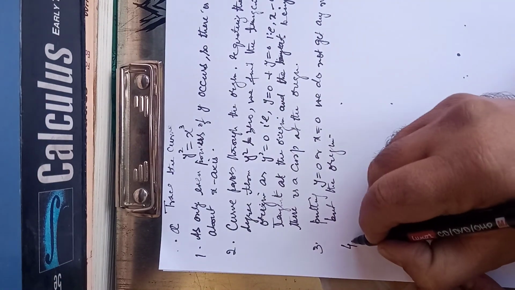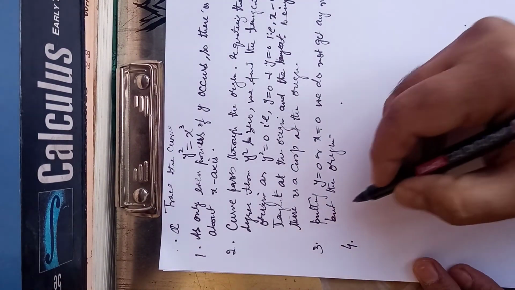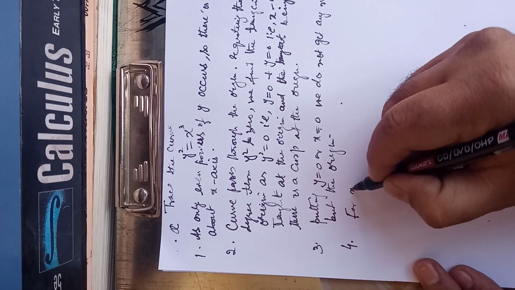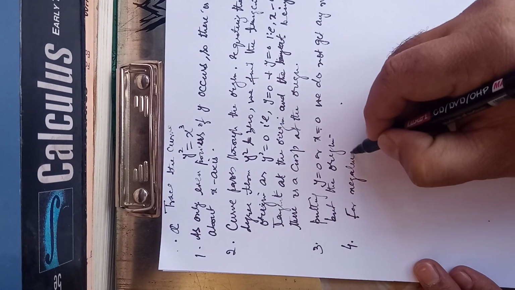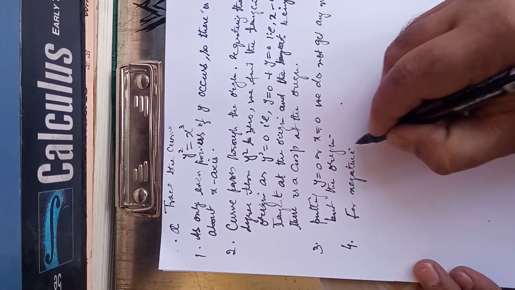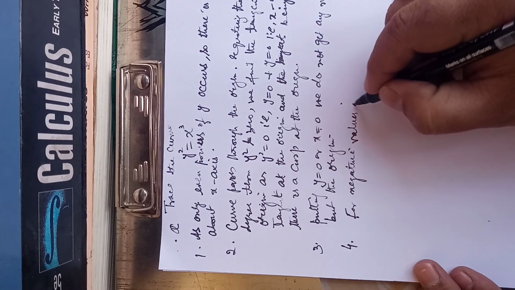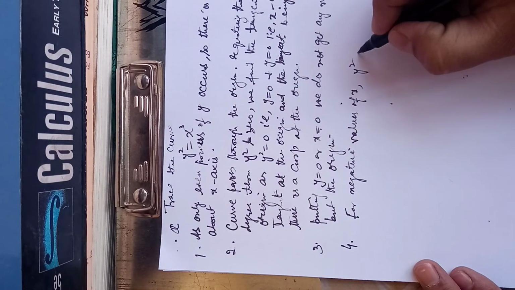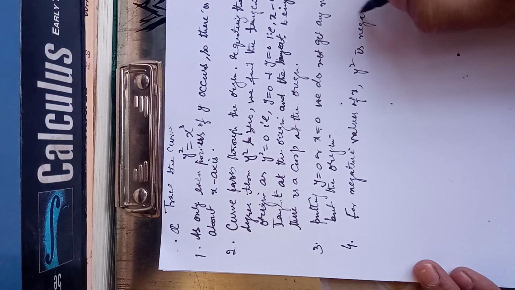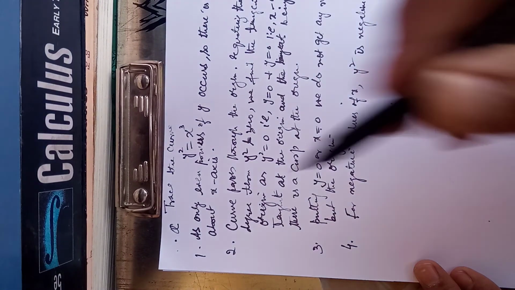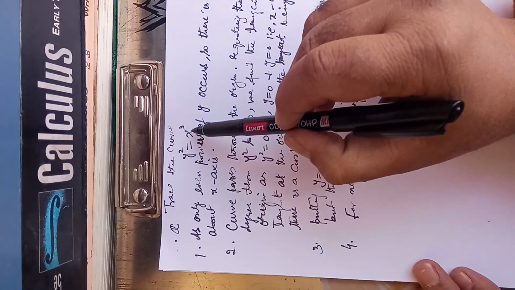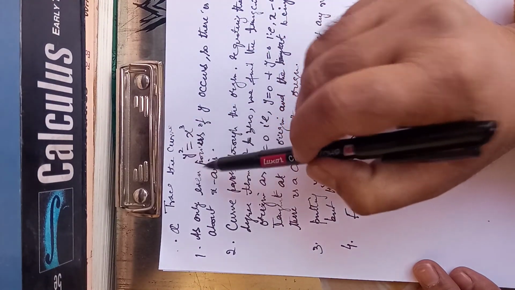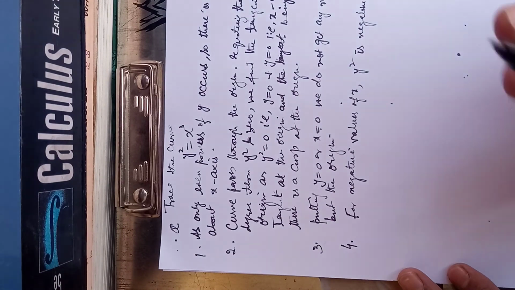Fourth one, for negative values of x, y square is negative, right? Negative values of x, y square is negative, means y is imaginary, so we cannot have negative points.